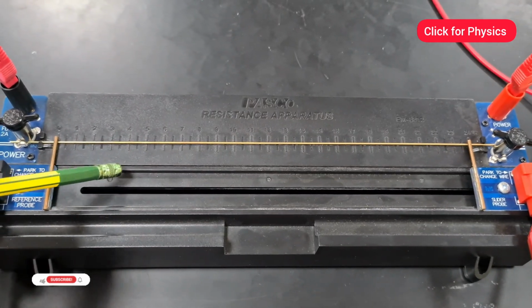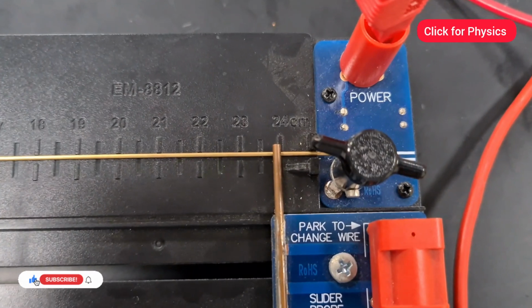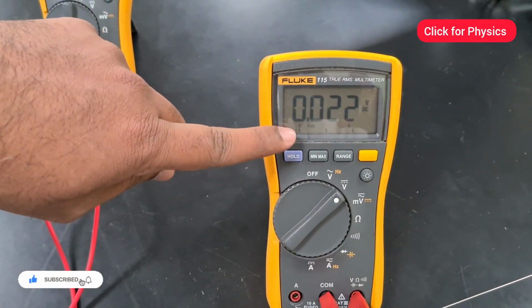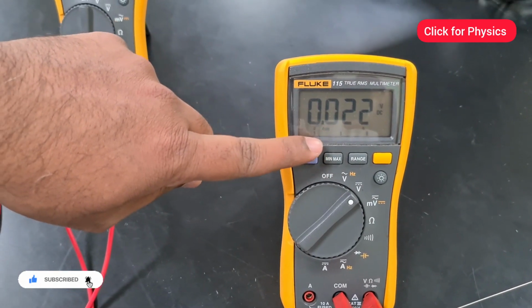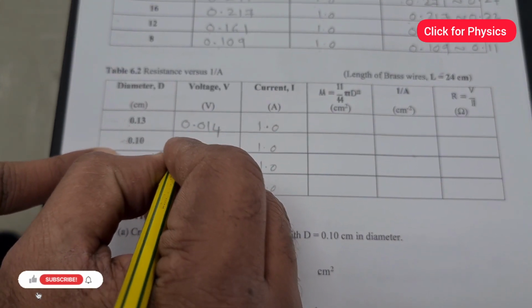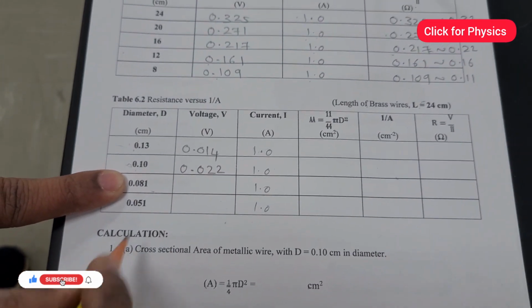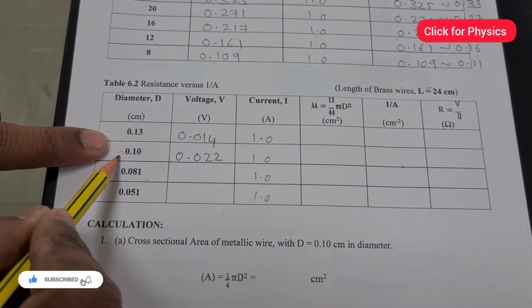So the second wire is fixed in the resistance apparatus, and we set the length as 24 centimeter, and now we have to find its respective voltage. What's the voltage here? 0.022. So I have to record the value here. For the diameter 0.10, we got the voltage as 0.022.